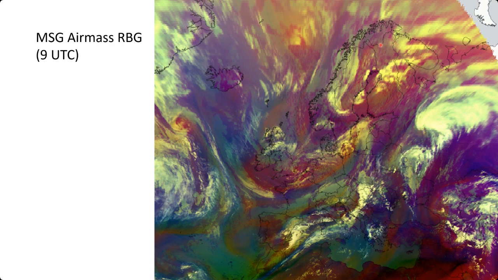And we also have the blue color masses indicating colder air masses, which are propagating from between Iceland and Norway towards the UK islands and Ireland, with pretty cold air masses.